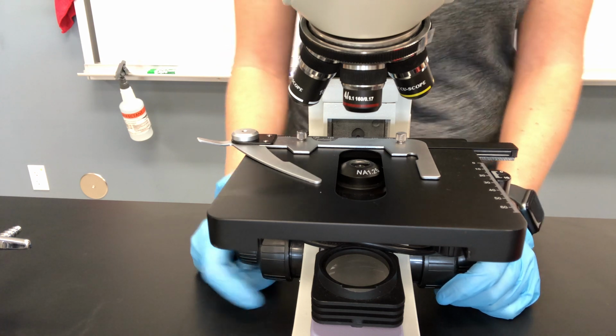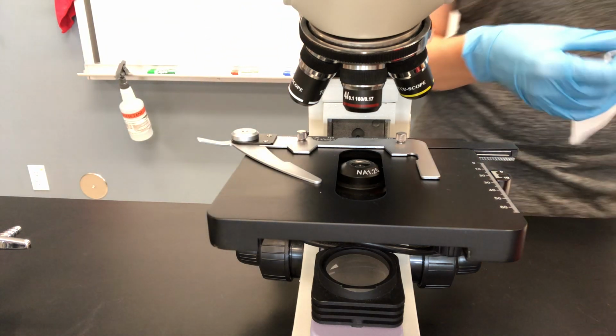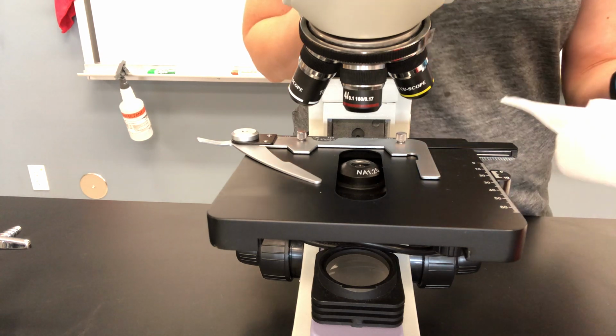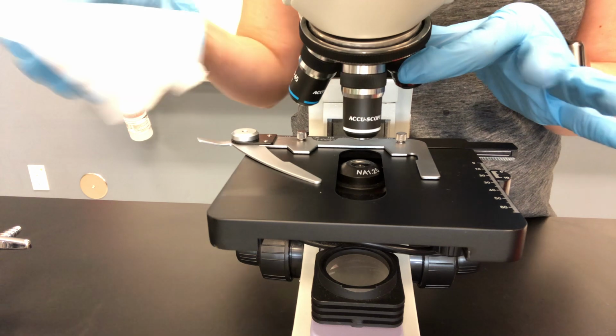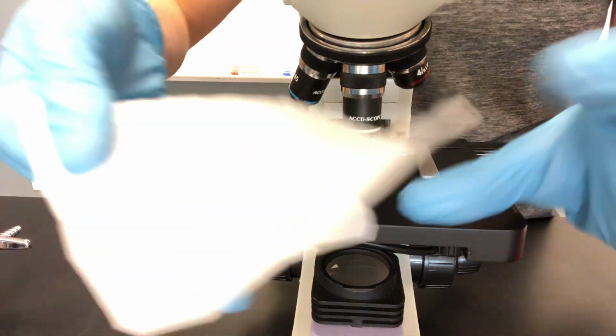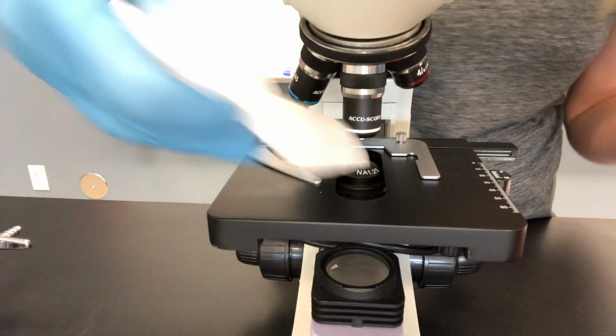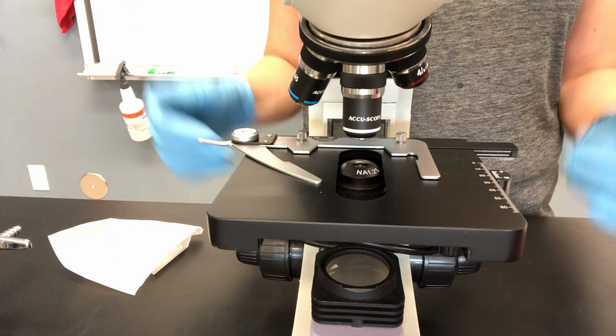And then you're going to get some lens paper. Sorry, I didn't have that close in hand. So then to get the oil off your oil objective lens, because we cannot leave that oil on there, you get some lens paper and you wipe that clean, okay? And you'll notice it'll make like a little oil spot on your lens paper, so you know that you've gotten the oil off, and you can just kind of rub on there to make sure it's clean. So then you're ready to do the next slide.